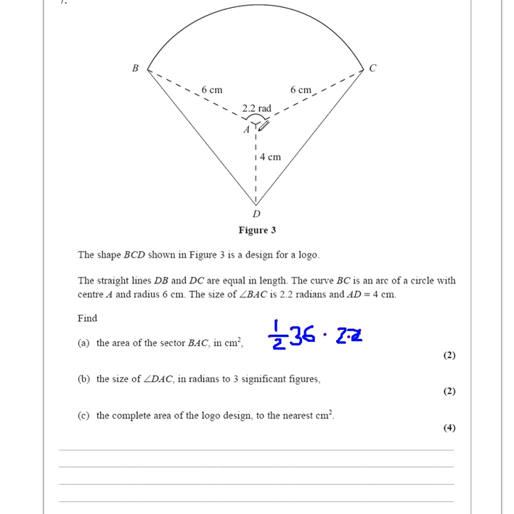The size of the angle DAC, so we've got to find the angle here, and by symmetry, because these are the same, this must be symmetrical, so these two angles are the same. So subtract 2.2 from 2 pi, that gives us what these two leave from the complete 2 pi radians, and then divide by 2 to find each of them.